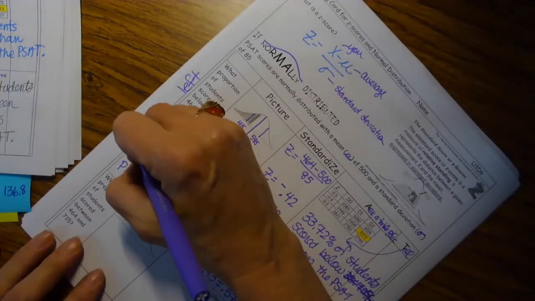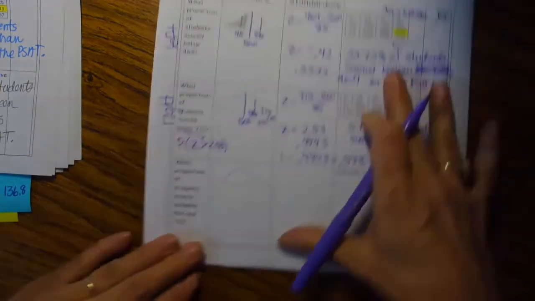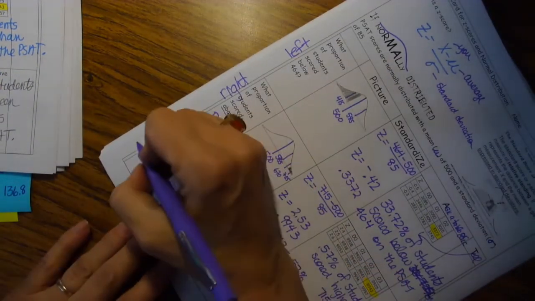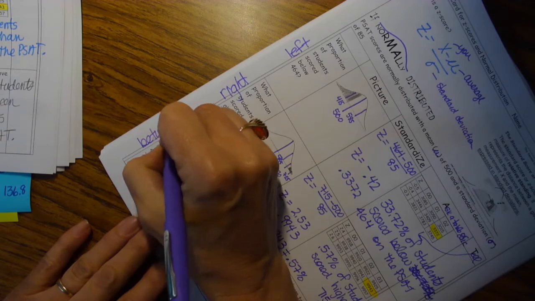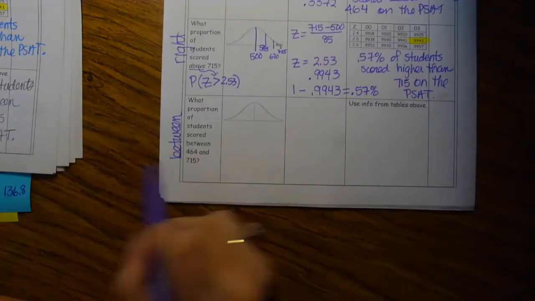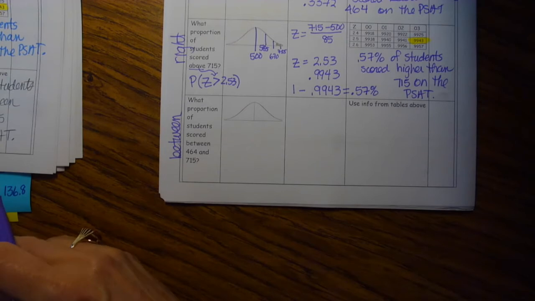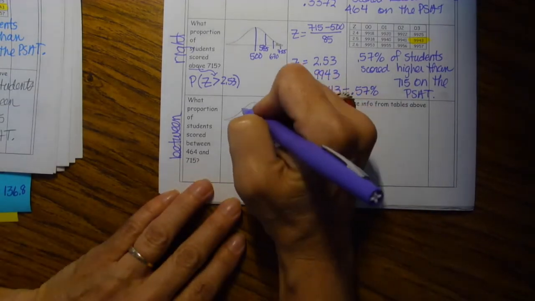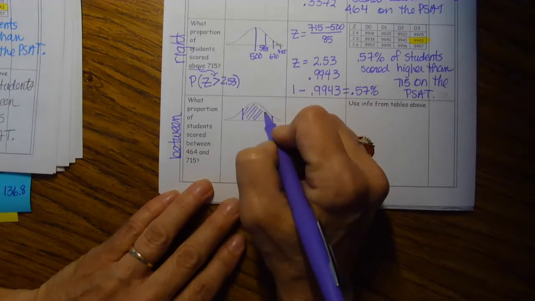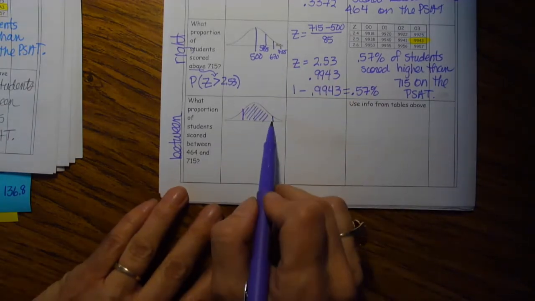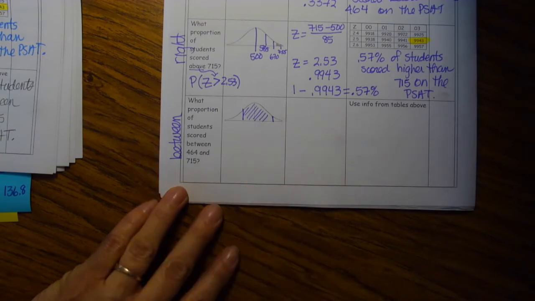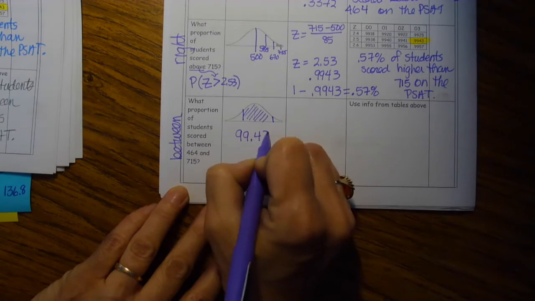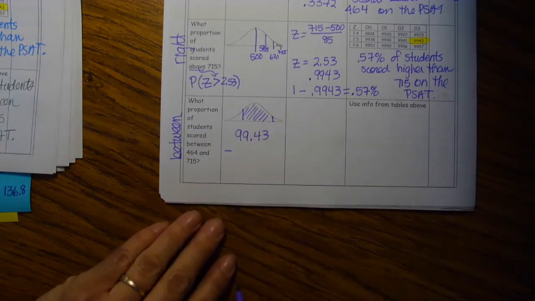So this was the right side. That was above. What do you think this is now? We did right, we did left, so we've got to do the between. Notice I used the same scores for you, so you didn't have to do the work. How are we going to figure out who's between that one and that one? We just subtract them. So what percent was lower than 715? 99.43. And what percent was below 715?